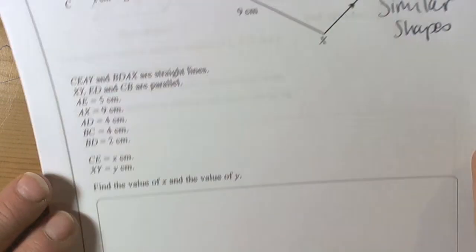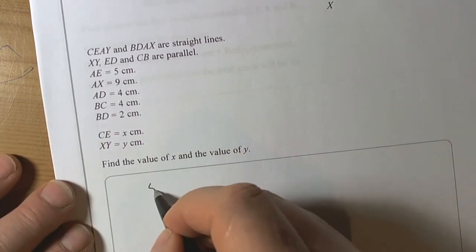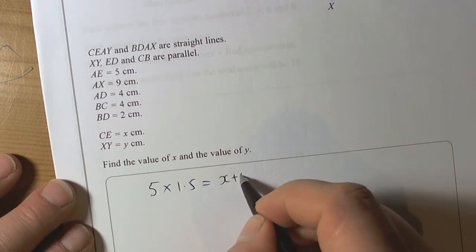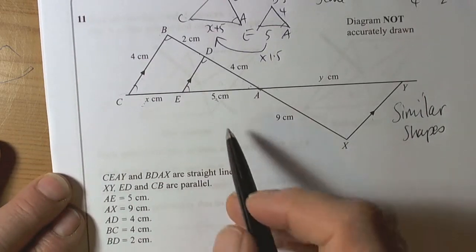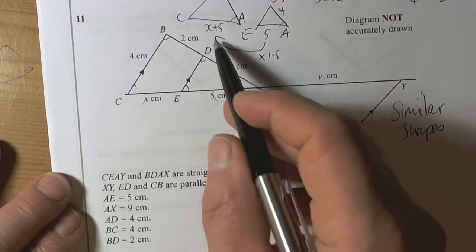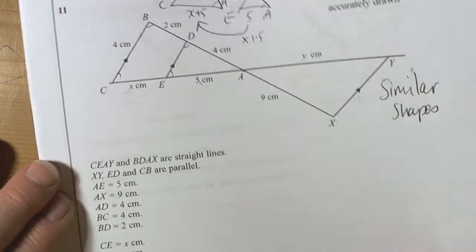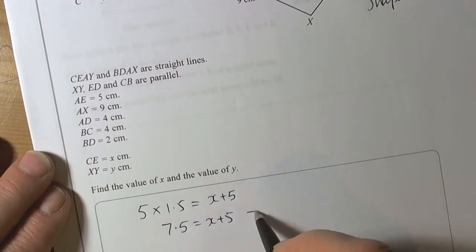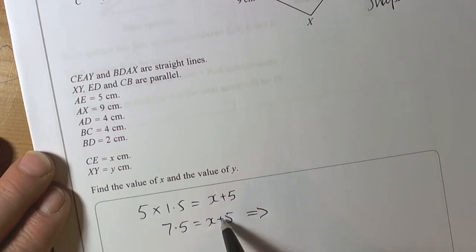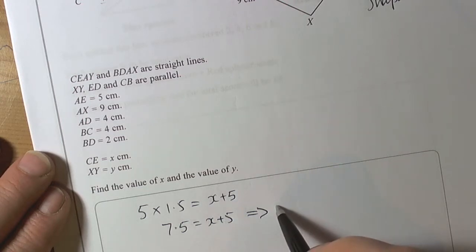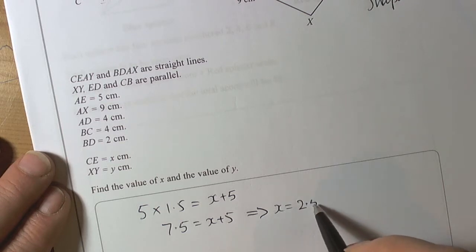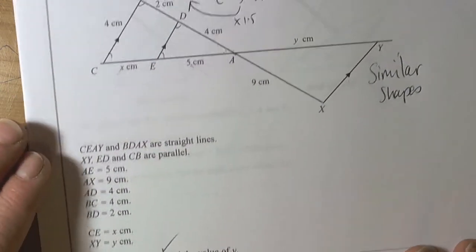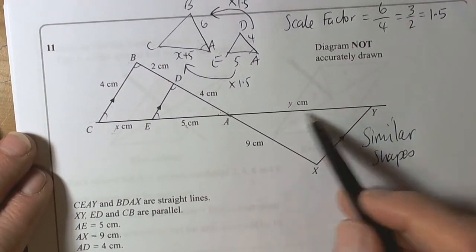So in our answer box, then we can be thinking that 5 times 1.5 equals x plus 5. That's basically what the information is telling us, that if I multiply 5 by 1.5, it'll give me the whole of this length. So 5 times 1.5 we recognise is 7.5. Well, this tells you straight away that x must be 2.5, because I take away 5 from both sides. So x is equal to 2.5. So that's the first part done, because the first part said find the value of x, so that's what's been done. We've then got to find the value of y.